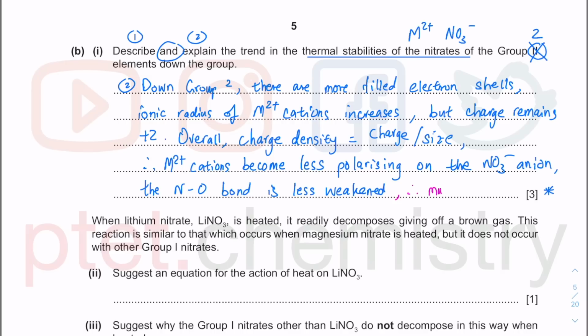Therefore, much more difficult to break. If it is becoming much more difficult to break the N-O bond, what we can say in the trend is the thermal stability, how stable it is to heat. The thermal stability of the nitrates will increase. It becomes more stable to heat. So of the group 2 nitrates, M2+ NO3 minus, so M(NO3)2, it will increase.